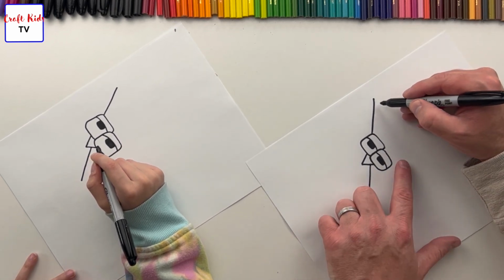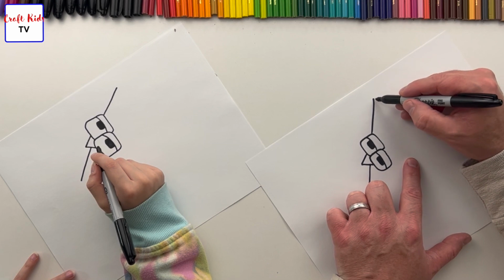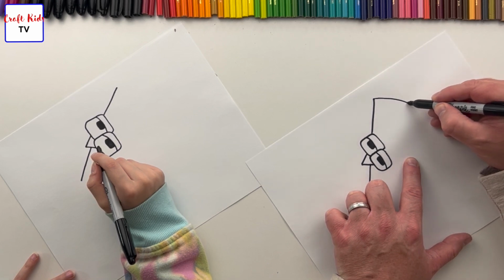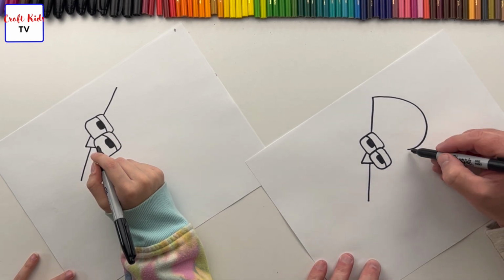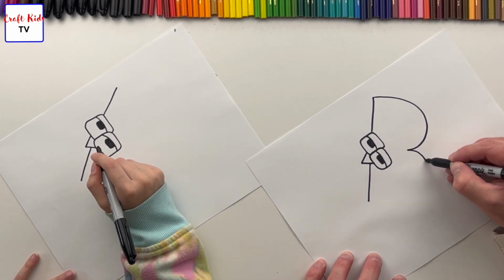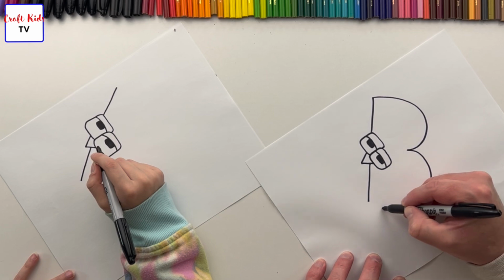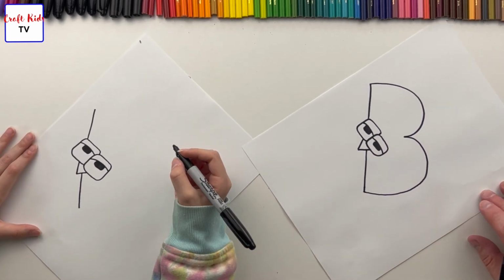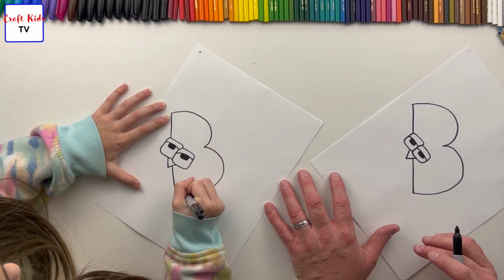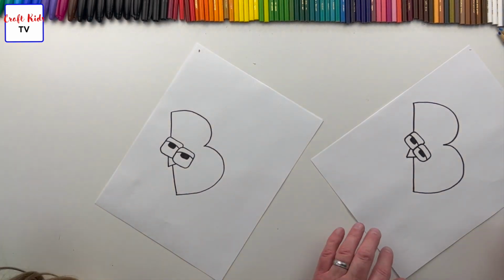So I'm gonna set my sights on having my first one come out like that. And my second one, very similar in shape, might be a little bigger. It might be a little longer, but that's completely fine. Nice work. Yes, we both did really well.